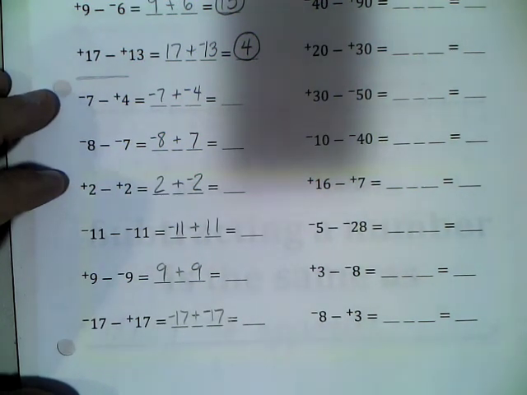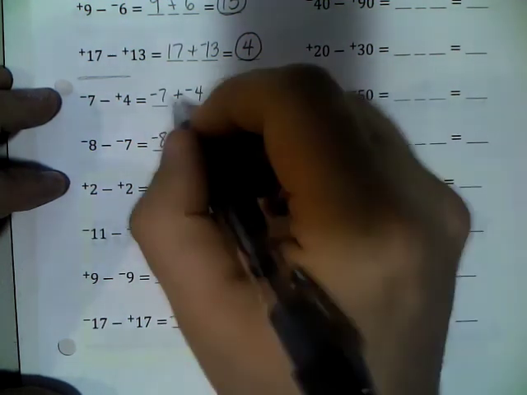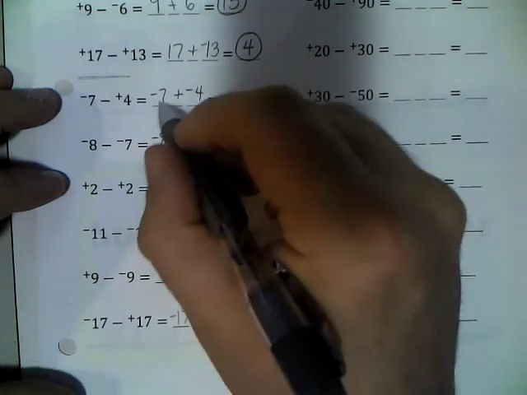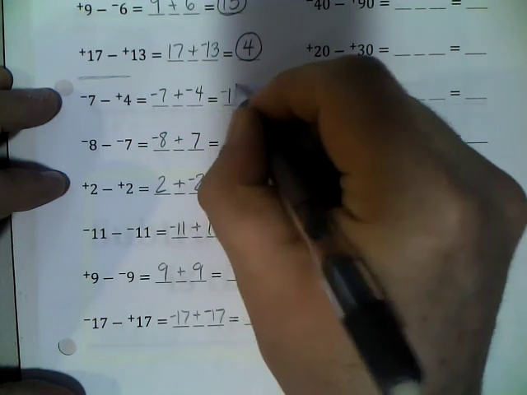Now go ahead and figure out the answers. Give the video a pause. All right, here we go. A negative 7 plus a negative 4. Same sign, so they're going to work together. We're going to add them up.